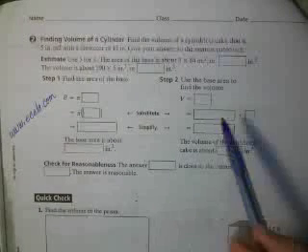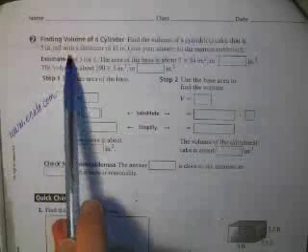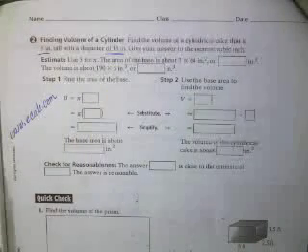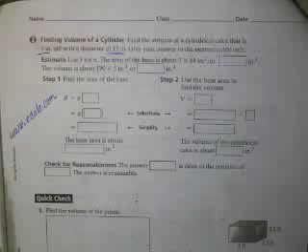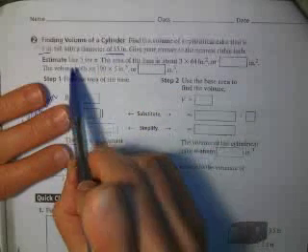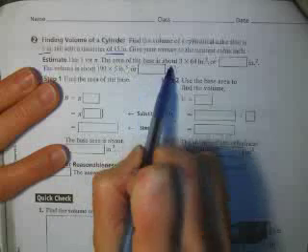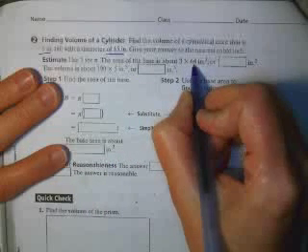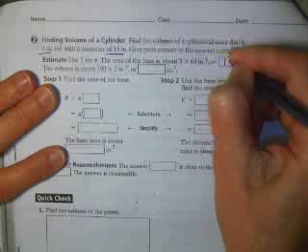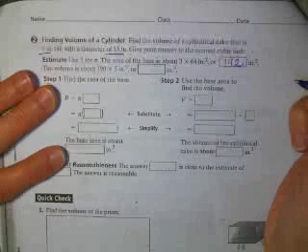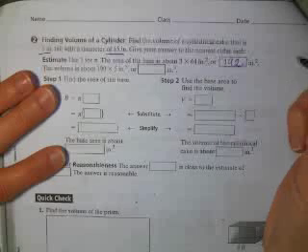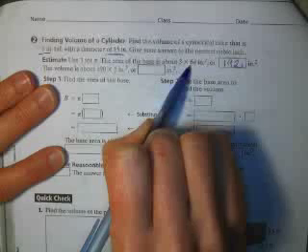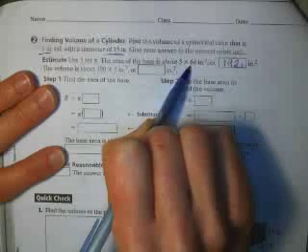Finding the volume of a cylinder. Find the volume of a cylindrical cake that is 5 inches tall with a diameter of 15 inches. Give your answer to the nearest cubic inch. Okay, so first of all, it has us using some estimation here. We can use 3 for pi, and the area of the base is about 3 times 64 square inches, or 192 square inches. Basically that's doing 3 times, and we're using 8 then for our radius. 8 times 8 is 64.